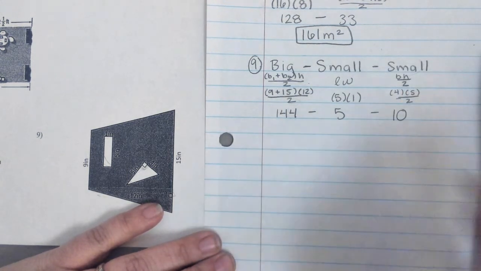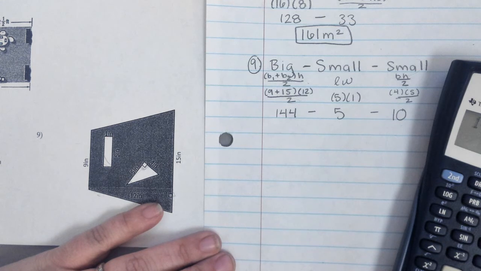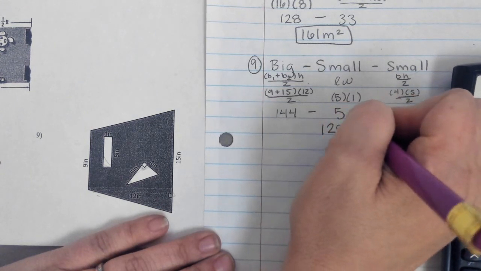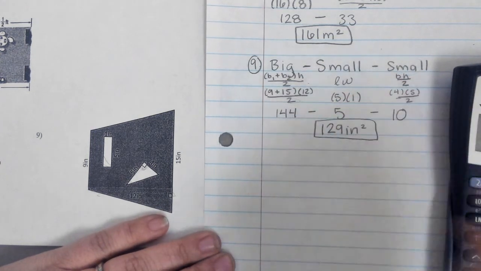Okay, so now I'm going to subtract these. 144 minus 5 minus 10, which is going to give me 129 inches squared for that shaded area.